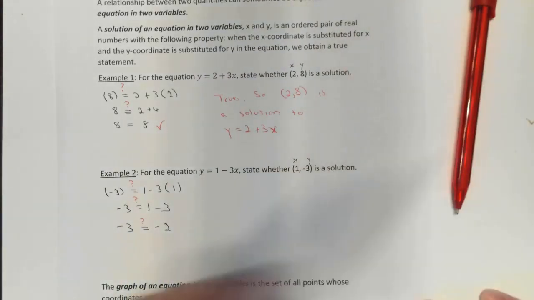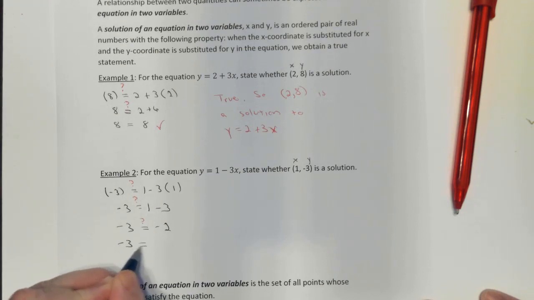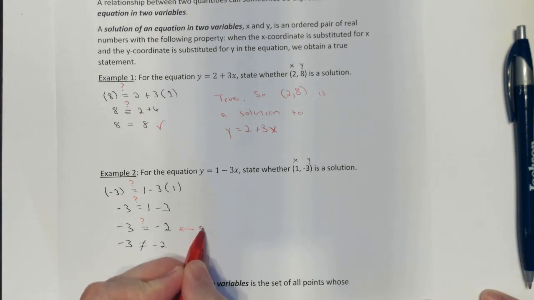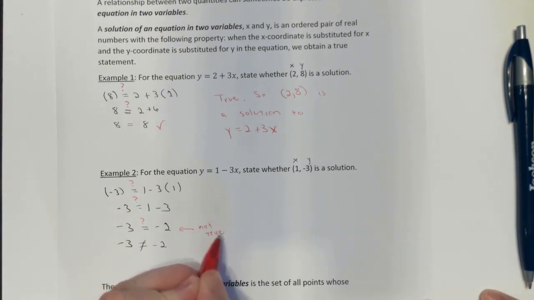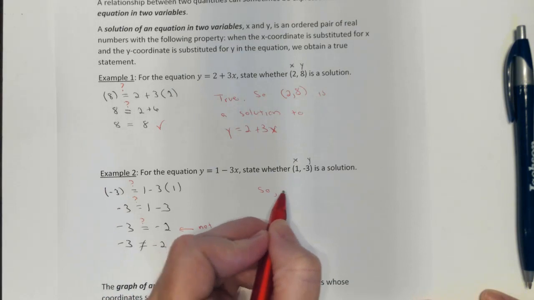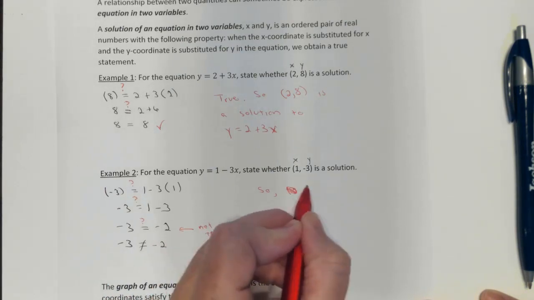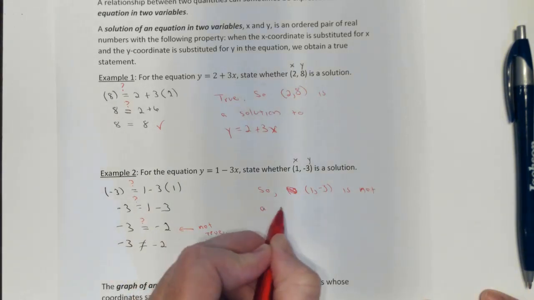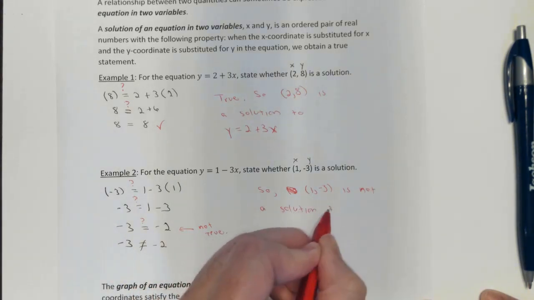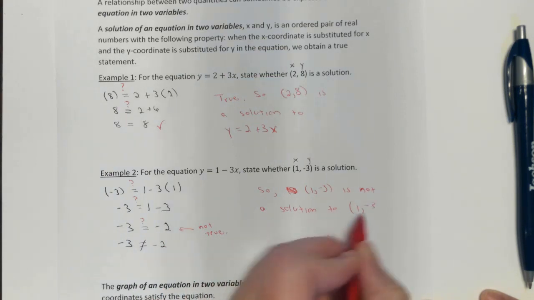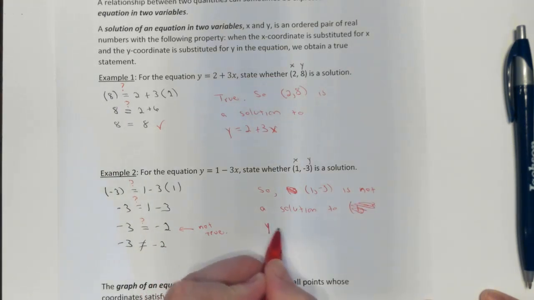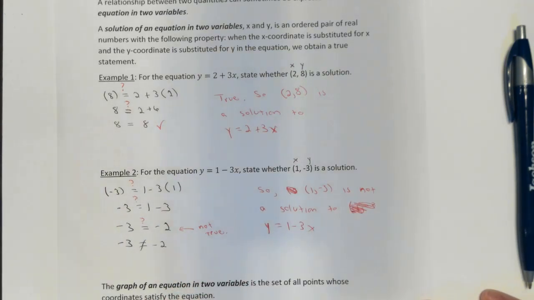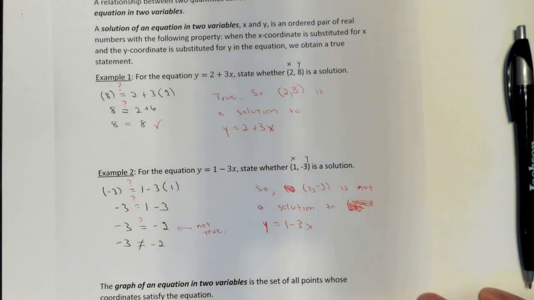No, right? -3 is not equal to -2. So this right here is not true. So (1, -3) is not a solution to the equation y = 1 - 3x. Okay. All right, so that's the difference.